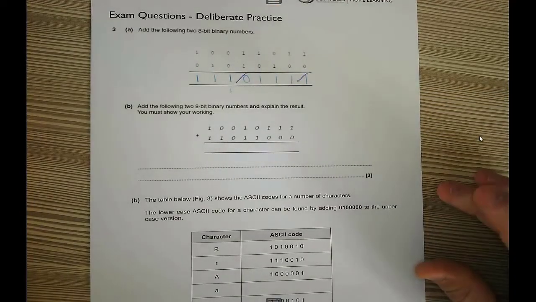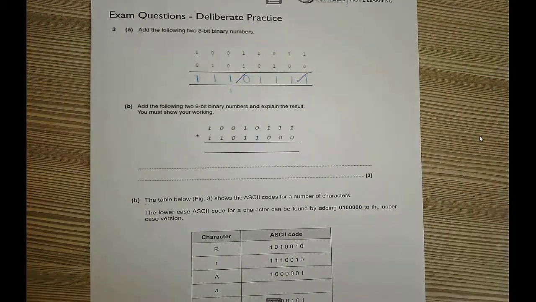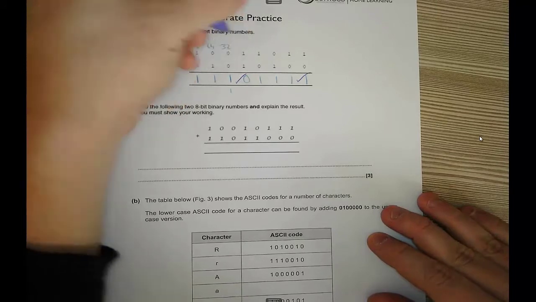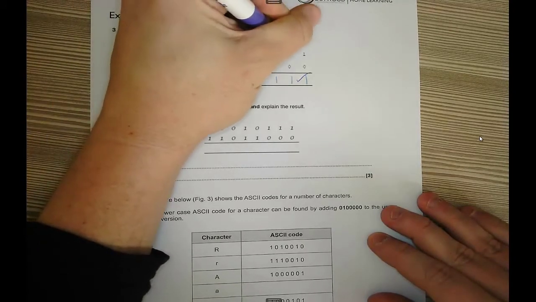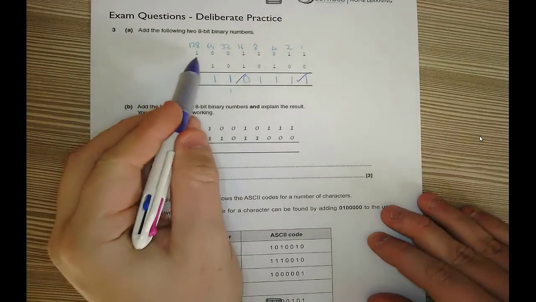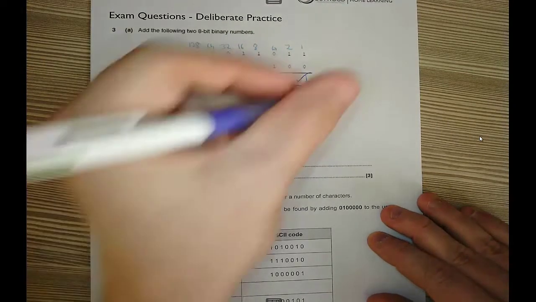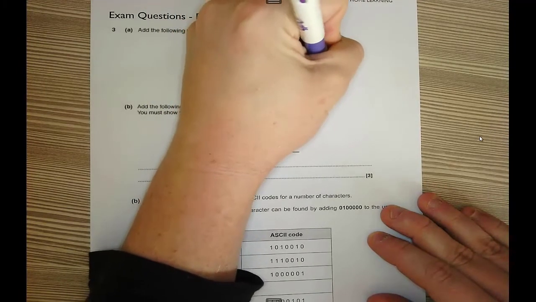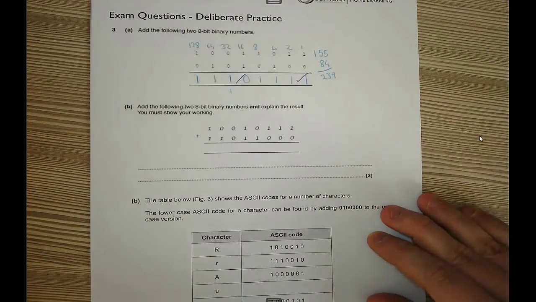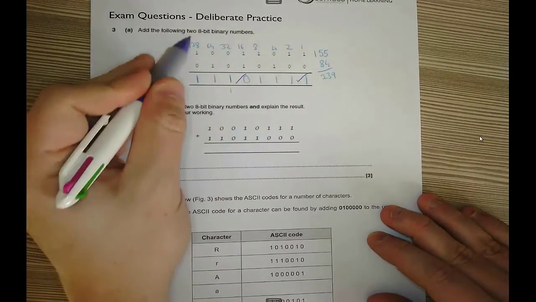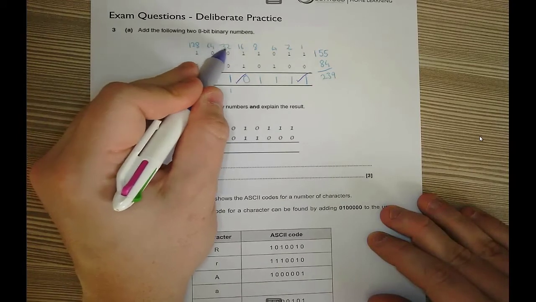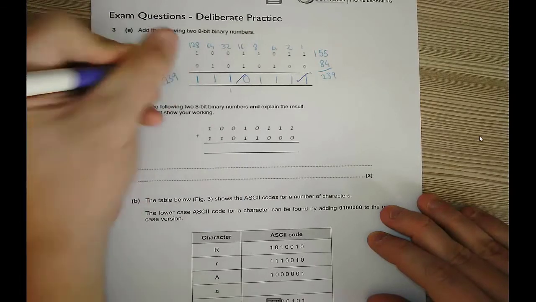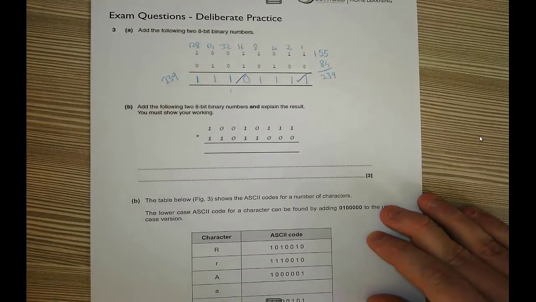However, it's always good in an exam to check your answers, and this is how you can do it. We can write the binary number line across the top, like so, and then work out each of these binary numbers in denary. So the top number, when you add them all together, is 155, and the bottom number is 84, which gives you 239. We can then check the bottom numbers are right by adding them together. So 128 plus 64 plus 32 plus 8 plus 4 plus 2 plus 1 is 239. Therefore, we know we've got this correct.